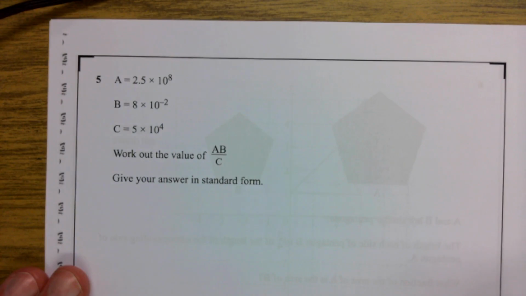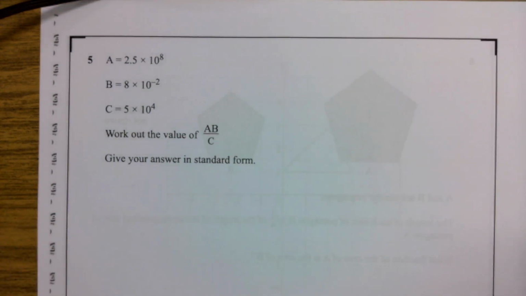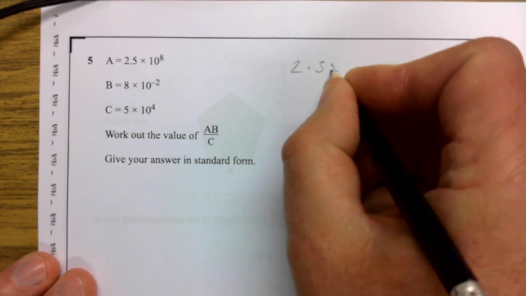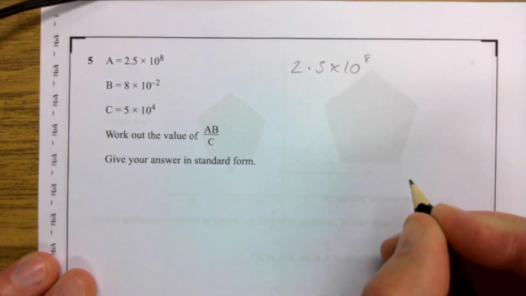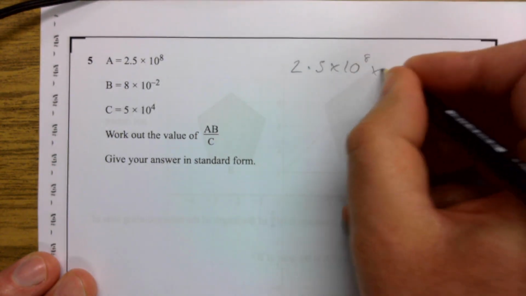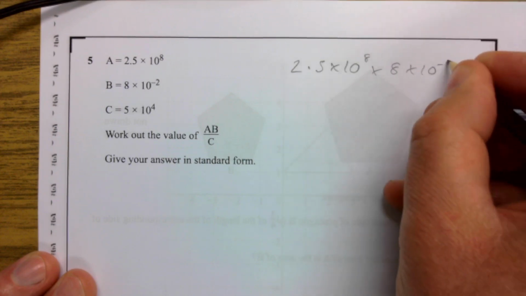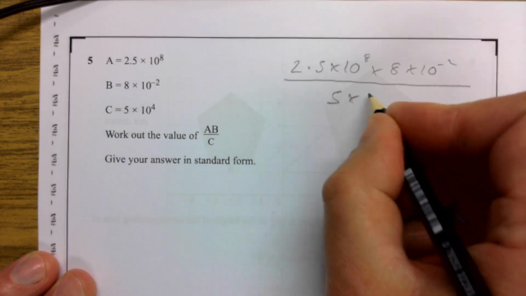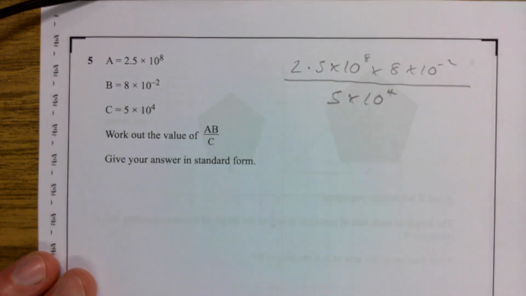A is 2.5 times 10 to the power of 8. B is 8 times 10 to the minus 2. C is 5 times 10 to the 4. Work out the value of A, B over C. Give your answer in standard form. So we've got to go 2.5 times 10 to the power of 8 times by 8 times 10 to the power of minus 2, all over 5 times 10 to the power of 4.